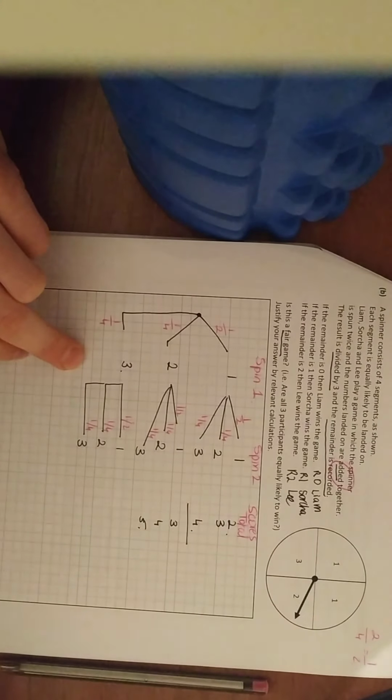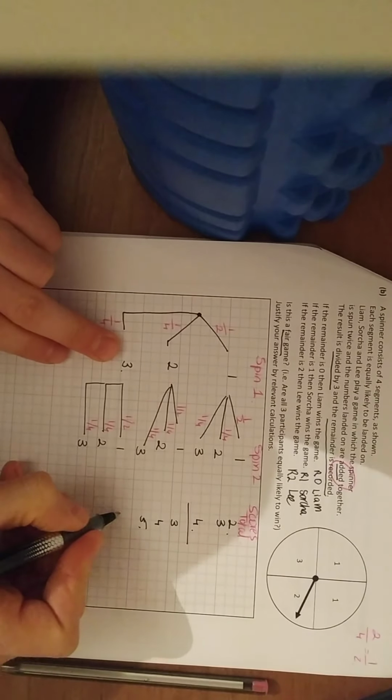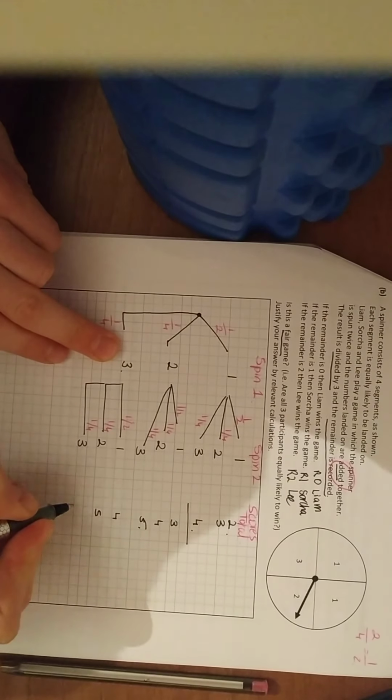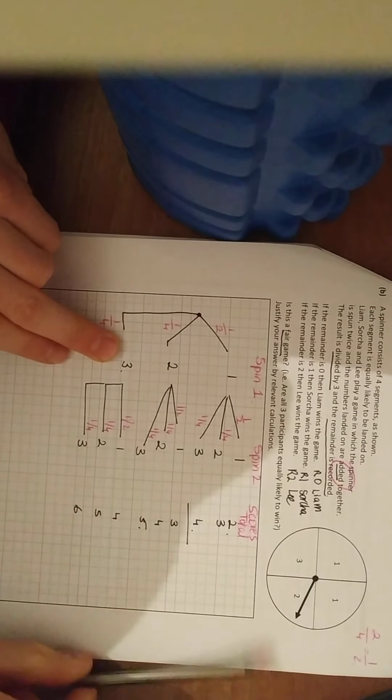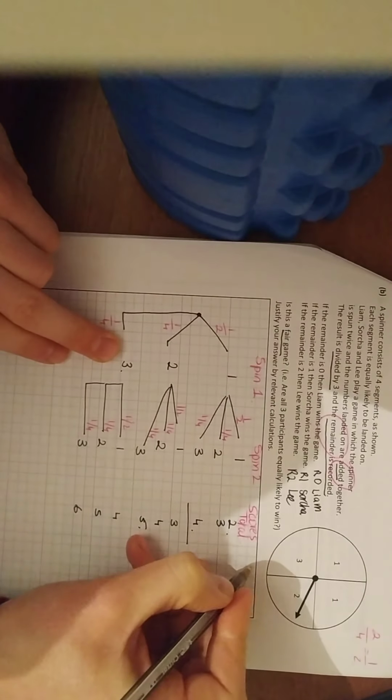So all this is building up the marks. Down here, 3 and a 1, we get a 4. 3 and a 2, we get a 5. 3 and a 3, we get a 6. And the key thing here is the remainder is recorded.